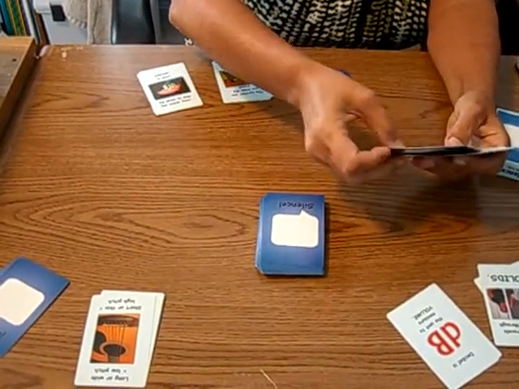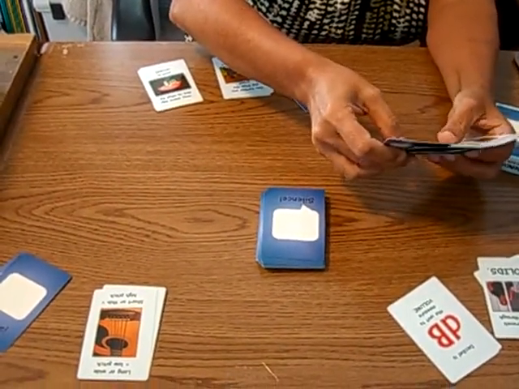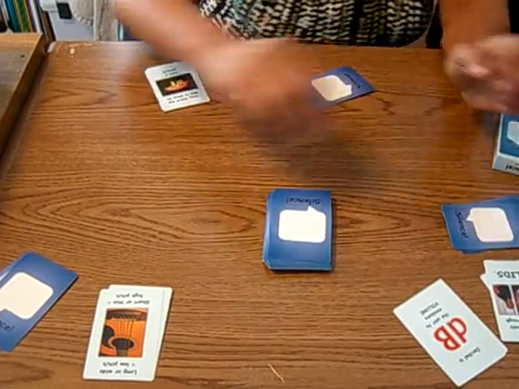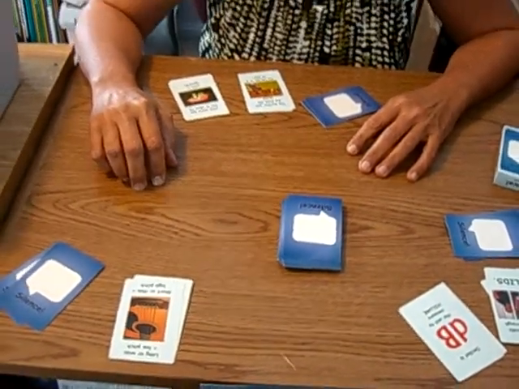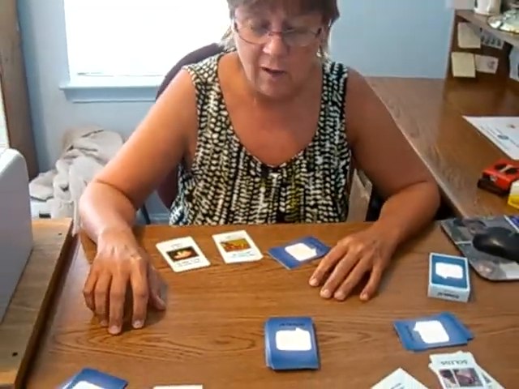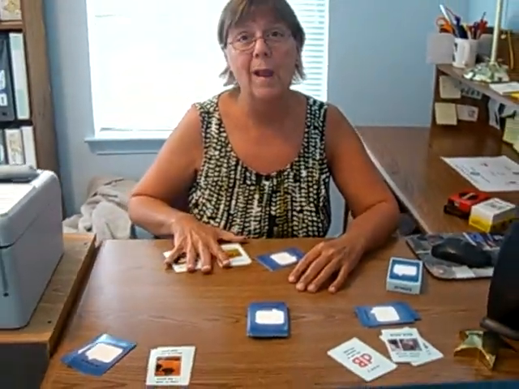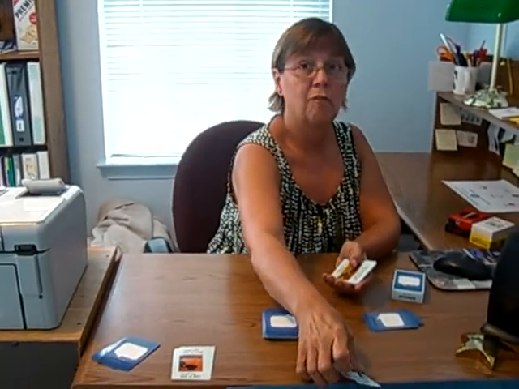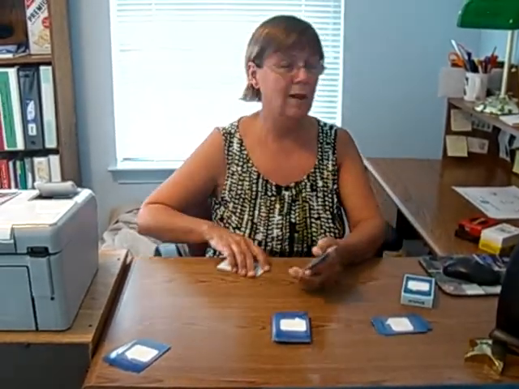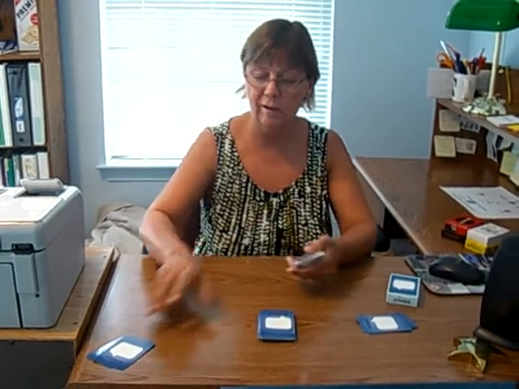And this player picks a card, does not have a match, and so it's the next person's turn to play. You continue like this until all the cards are gone, and the player with the most pairs is the winner of the game. As you can see, this game is very easy to play. There's no setup time that's required. You just deal and start playing.